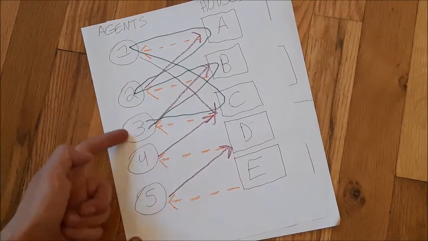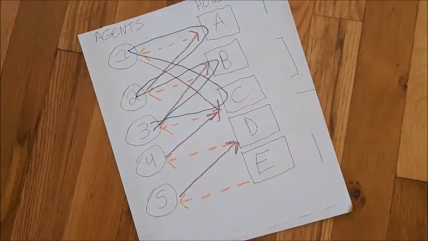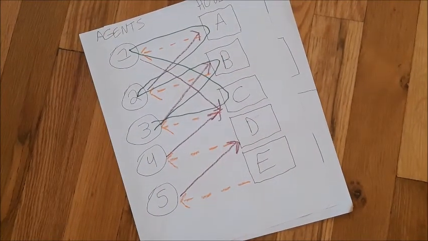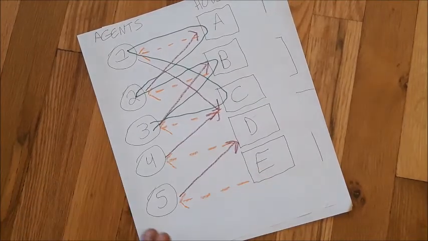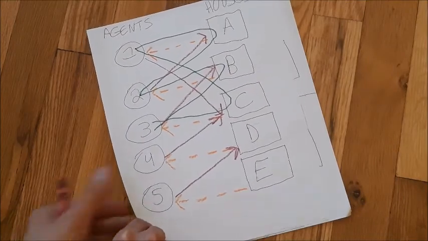The person who owns this house wants this house, the person who owns that house wants this house, the person who owns that house. It goes around in such a way that they are able to trade with each other and benefit. Person 4 and 5 are not in any beneficial cycles, and so they can't make any Pareto improvements. So in round 2, person 1, 2, and 3 have left the market. They've gotten their preferred houses.